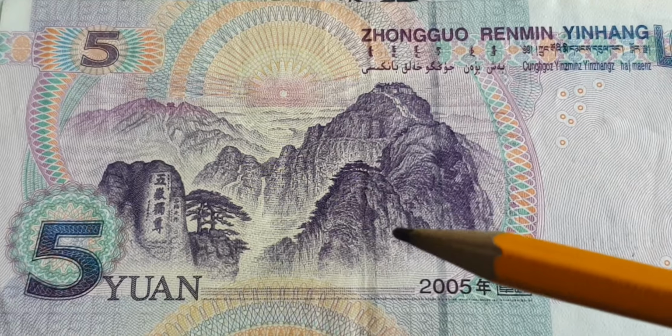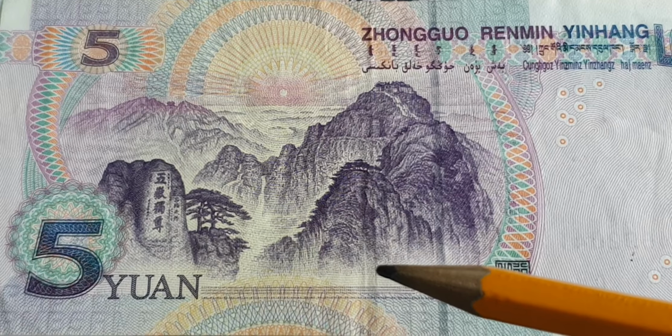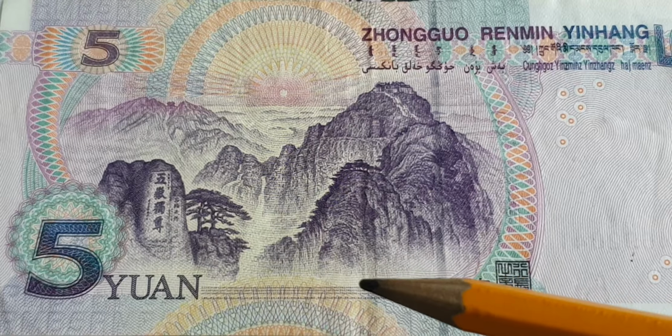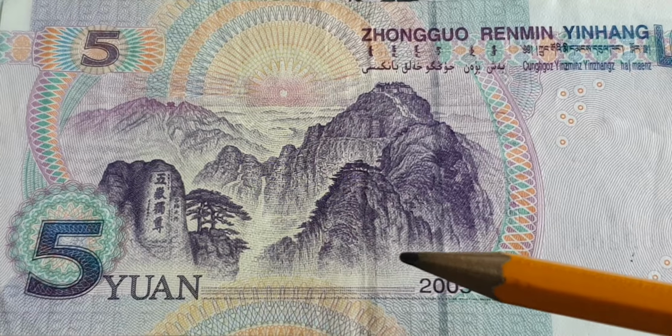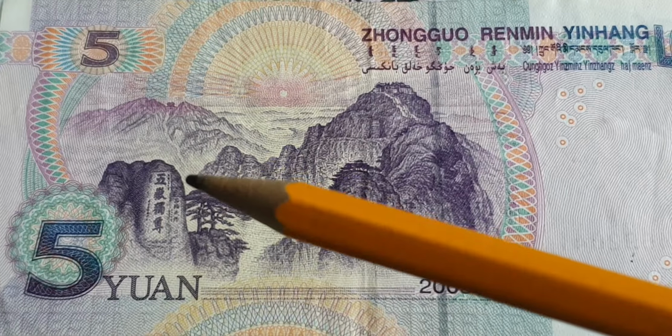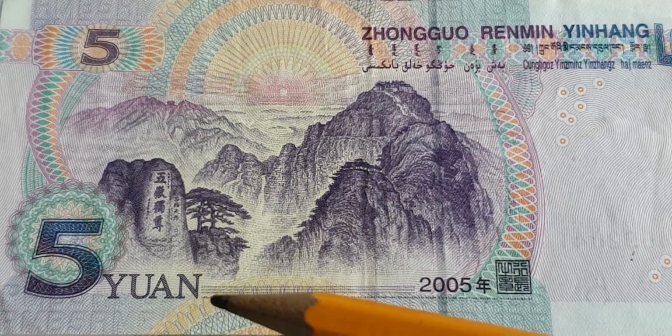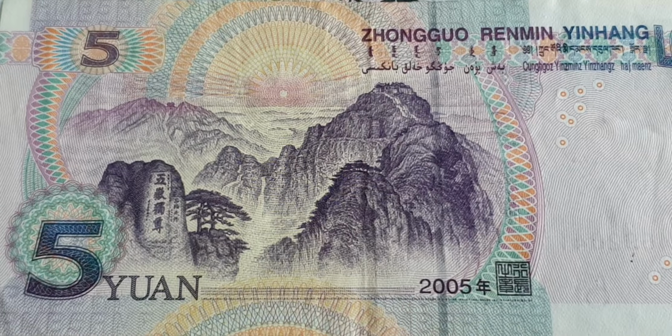On the 5 yuan, we have Mount Tai. Mount Tai is a mountain of historical and cultural significance. That's why they actually put it on. You can see the Chinese inscription. It is north of Tai'an City in Shandong Province.